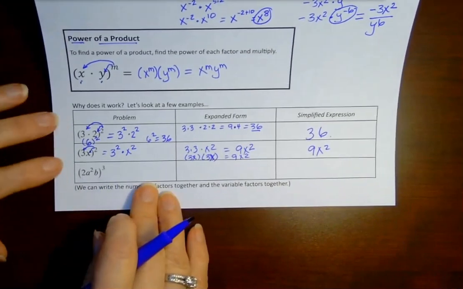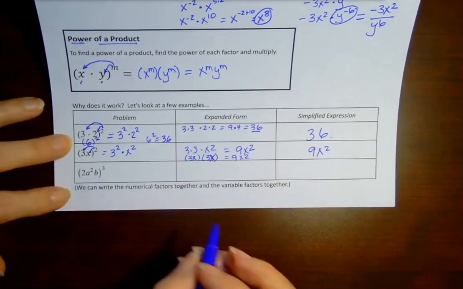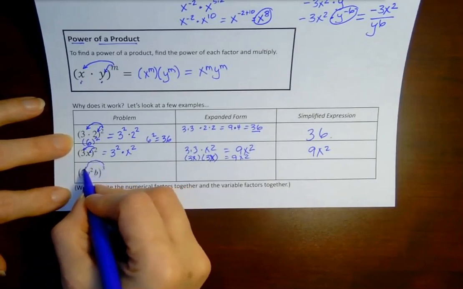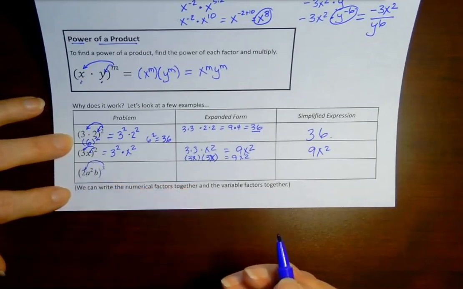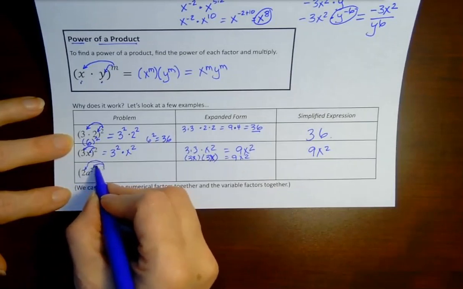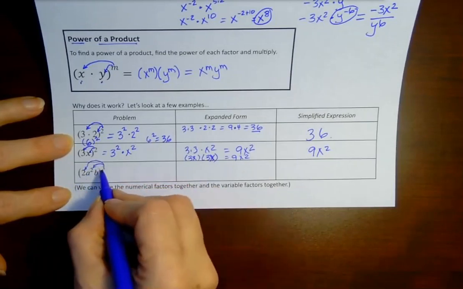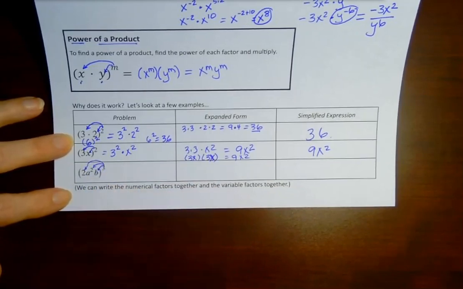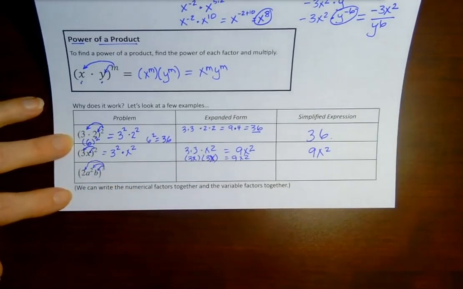All right, now I have 3 factors inside my parentheses. I have 2 times a squared times b. This 3 has to go to every single factor. So where I've got a 2, that's going to be like your number 1 mistake, I bet. Or if I can't see an exponent, that's another place that I might forget to distribute that outer exponent.